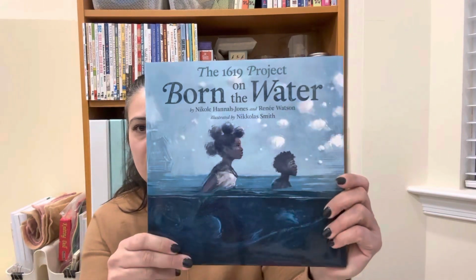On top of that, we used the 1619 Project, Born on the Water by Nikole Hannah-Jones and Renée Watson, illustrated by Nikkolas Smith. This is a fictional book in verse. It's about a little girl whose teacher assigns them to trace their roots and draw a flag that represents their ancestral land. But she tells her grandma at home that she couldn't finish it, because she can't count back that many generations.